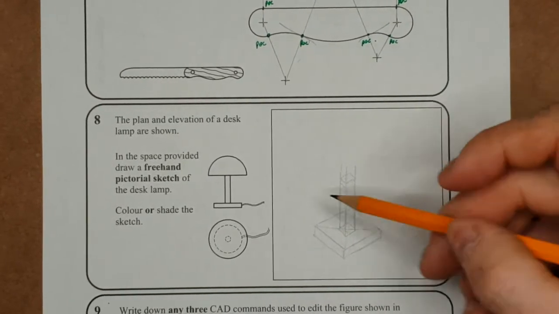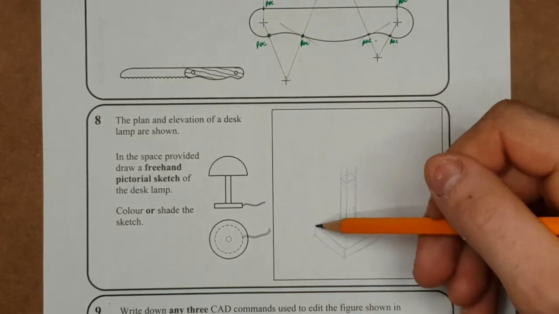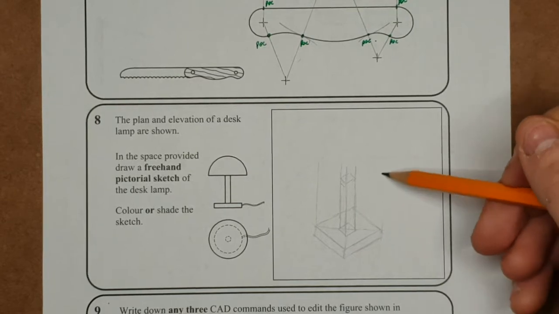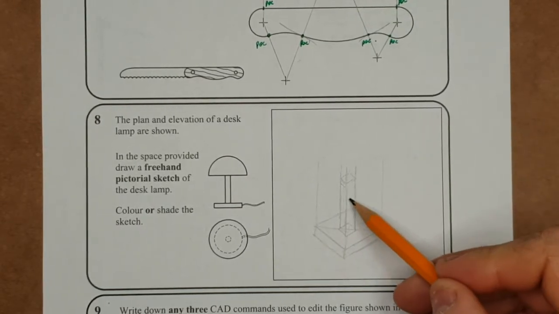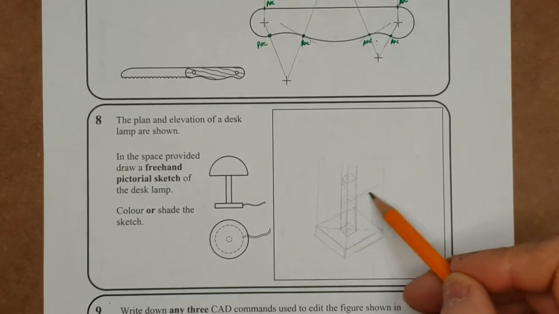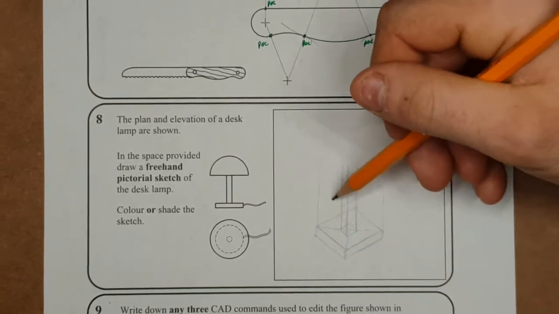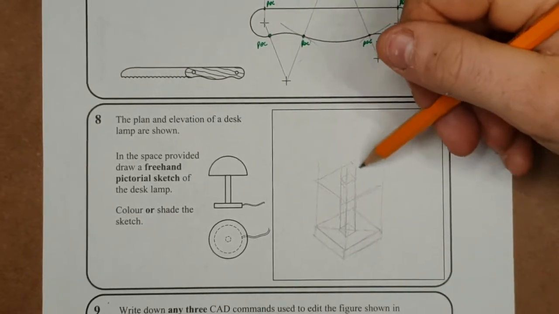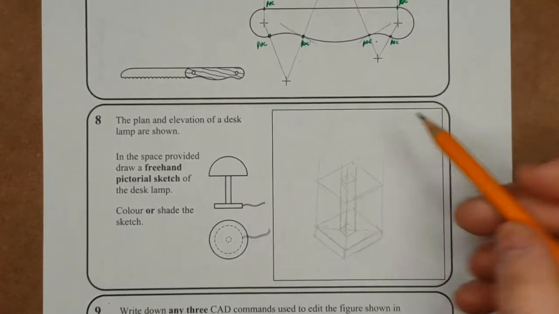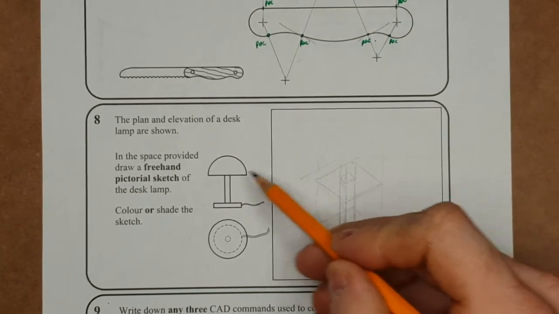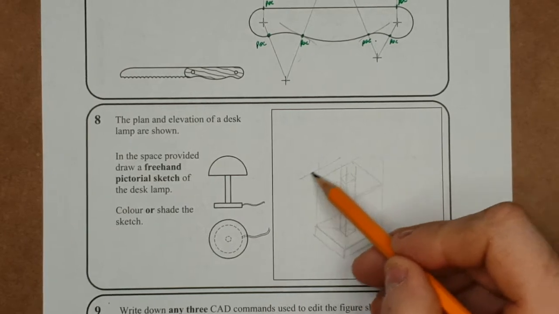Now, the top is bigger than the base, so I draw the base coming up again, and then I just step off a little bit further. So there's quite a bit in it.